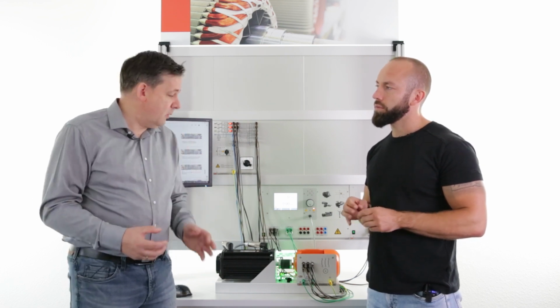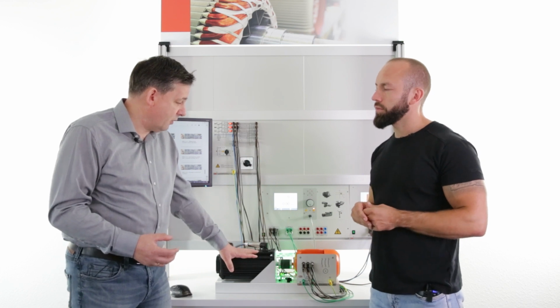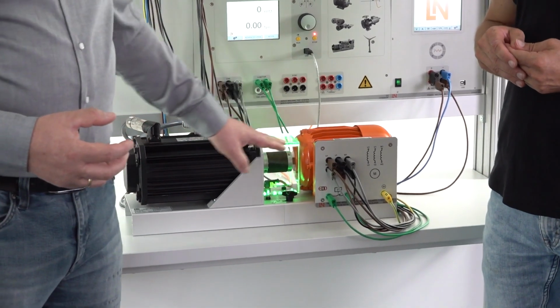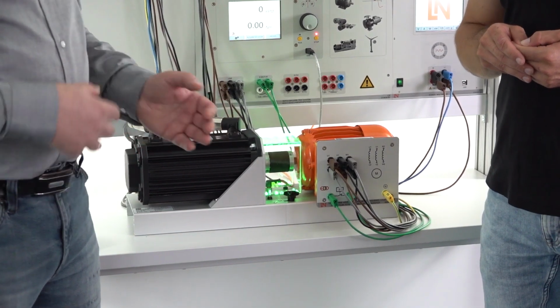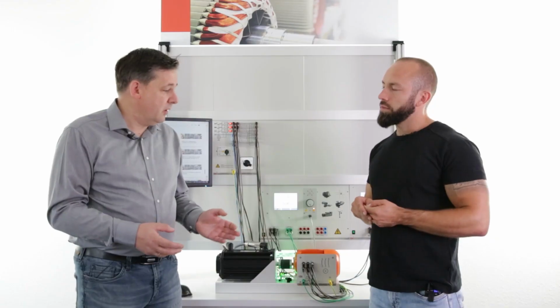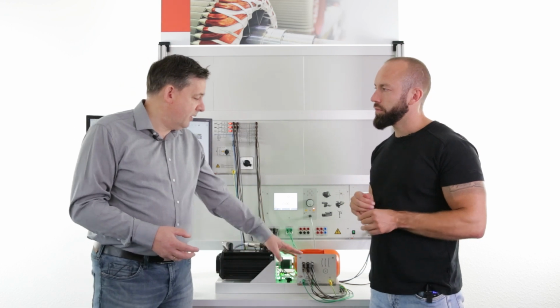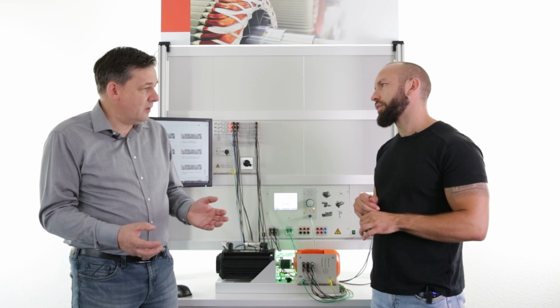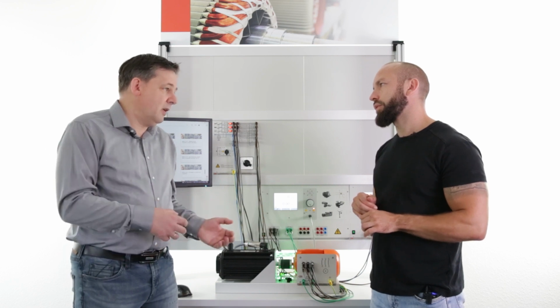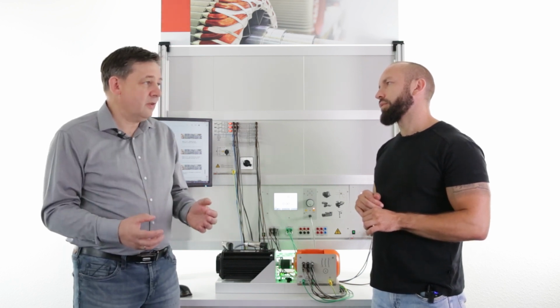The next level, which we are standing in front of, is the 300 watt class of motors. You have real machines and can record characteristics. We can also enlarge this to the 1 kilowatt class, to have bigger machines and go into more detail.